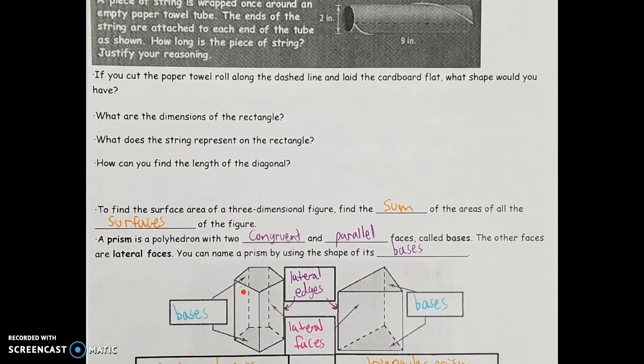So you can imagine if I made my 2D drawing and unraveled my figure, I'm just looking for the area of each side and then adding all those sides together. A prism is what we call a polyhedron with two congruent and parallel faces that we call the bases. The other faces, we call lateral faces. You can also name a prism by using the shape of those bases.